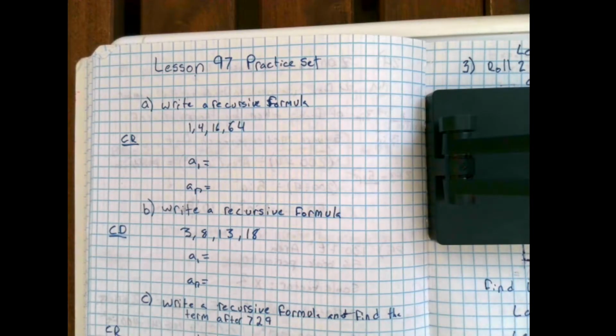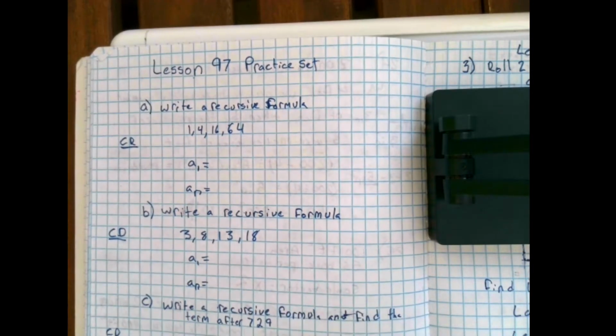Alright, this is the Lesson 97 practice set. We're going to be doing a couple of recursive formulas. Question A says write a recursive formula for the sequence 1, 4, 16, 64.